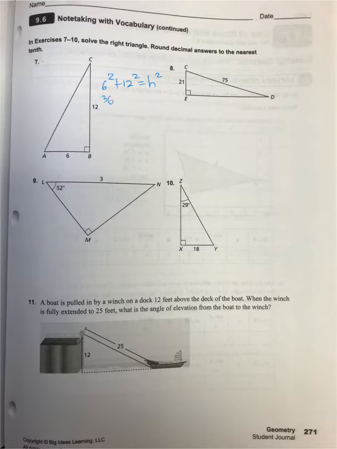36 plus 144 is equal to h squared. 36 plus 144 is 180. And it says round everything to decimals, the nearest tenth. So we can go ahead and take the square root of 180, and that's 13.42. It says to the tenths, so 13.4 is our hypotenuse. So we took the square root to get that. All right, so those are the legs.